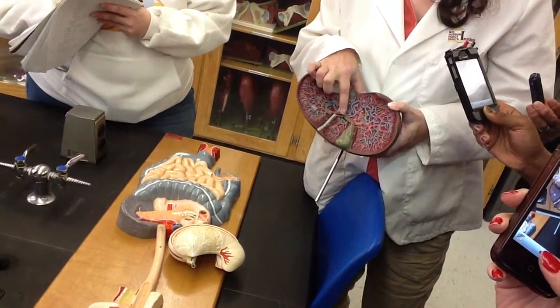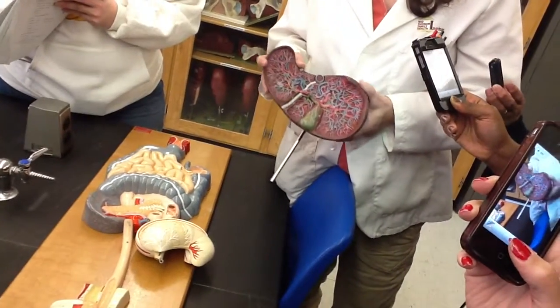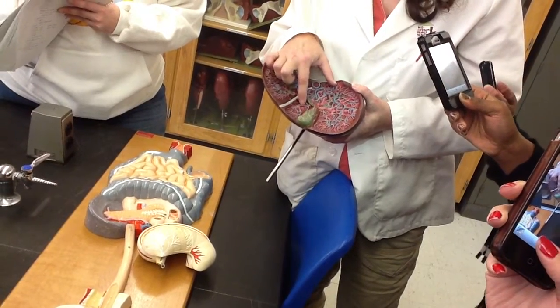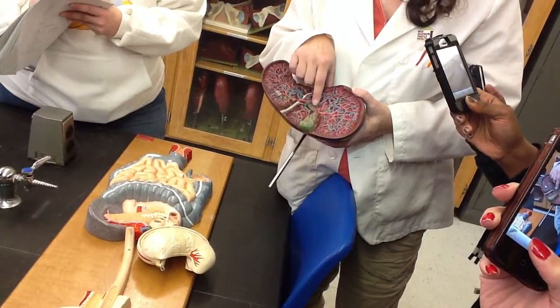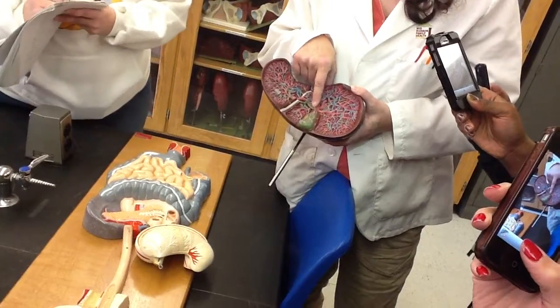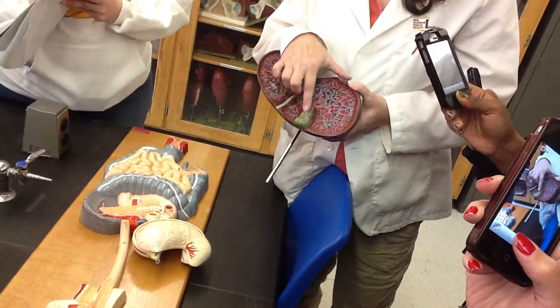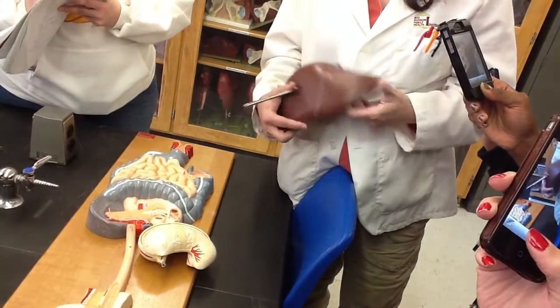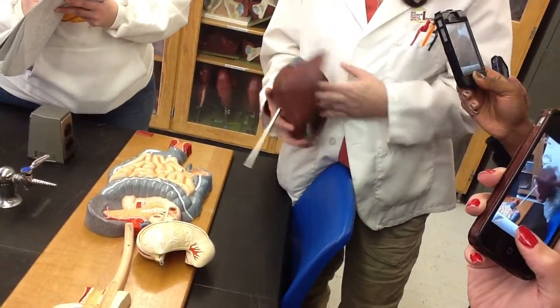This is the large hepatic portal vein right here. And we also have the green bile ducts. These are the small green structures. They will all join, and as bile is produced, bring the bile to the gallbladder. Okay. What else do we have over our liver? There's a right lobe and a left lobe.